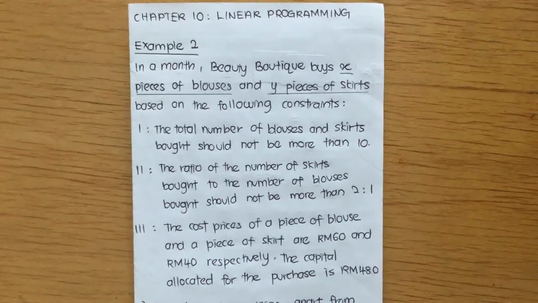I hope you understand the full step-by-step working that I've shown to you. Okay, before that, please tell me your feedback, guys. How do you find this question? Is this question easy or difficult? And most important thing, could you manage to solve this question?